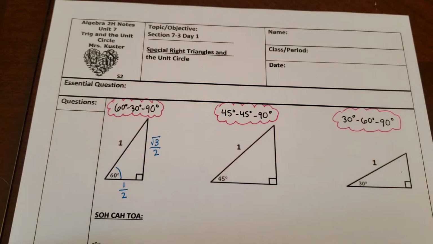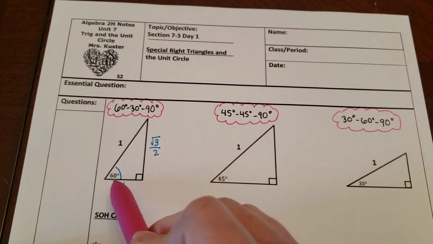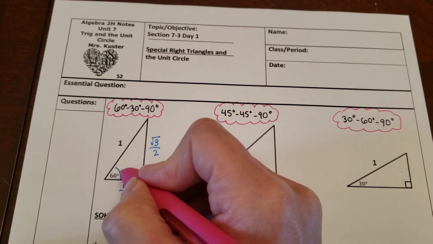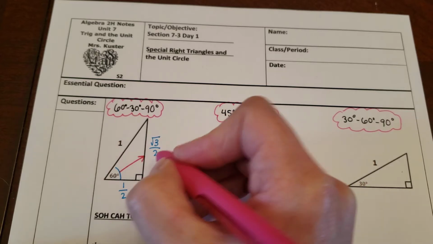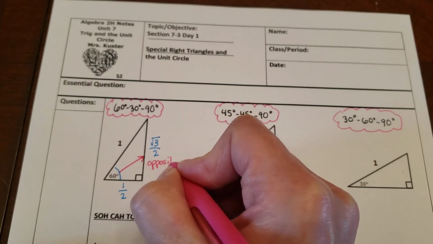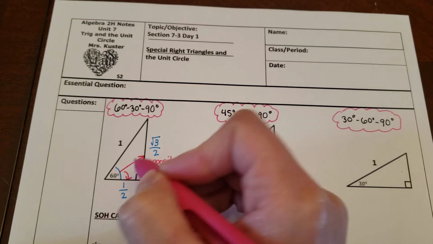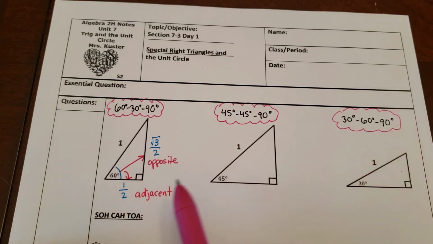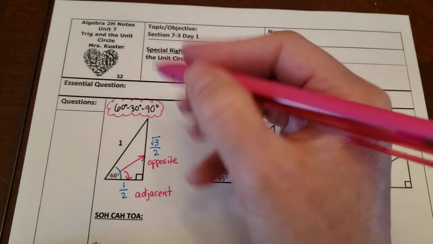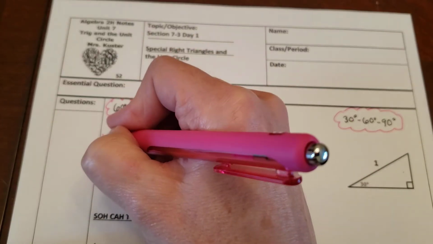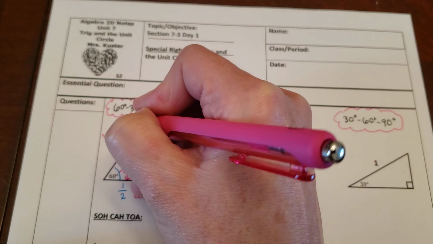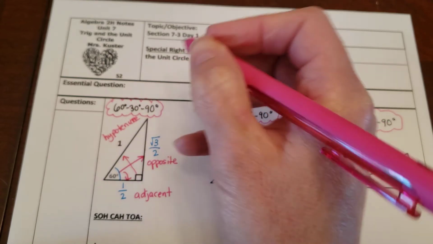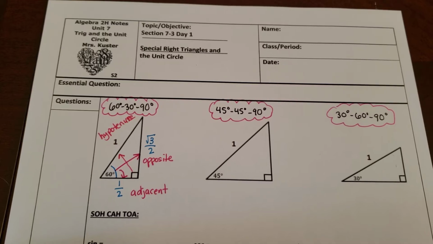The first thing is that when you're talking about a specific angle, so for instance, the 60 degrees here, the side that's completely opposite on the other side is what would be considered our opposite side. And the side that is right next to it is considered our adjacent side. So in a 60-degree angle, a radical 3/2 is our opposite length, and 1/2 is our adjacent. And then hopefully we all remember that across from the right angle, that's our hypotenuse side. It's always the side that's across from the right angle. Sorry, hypotenuse got spelled a little weird.